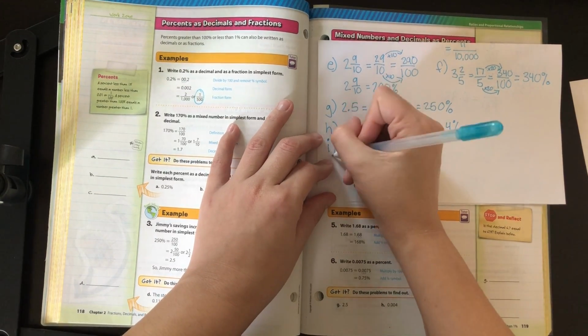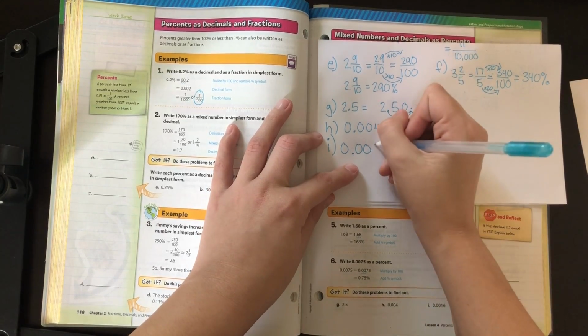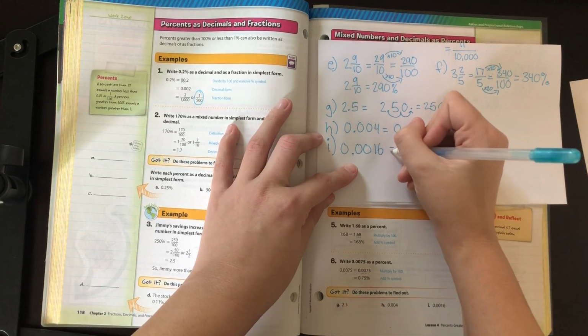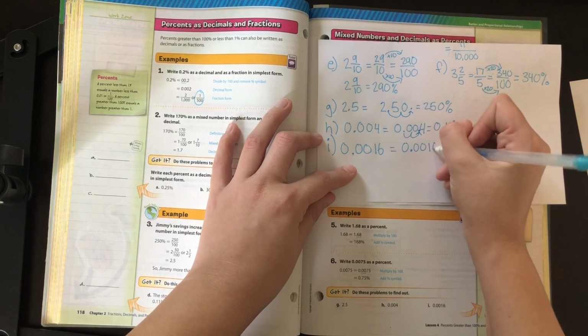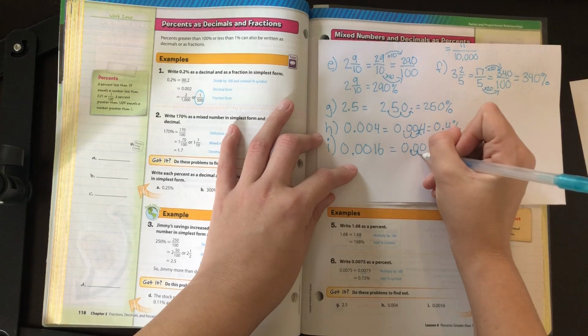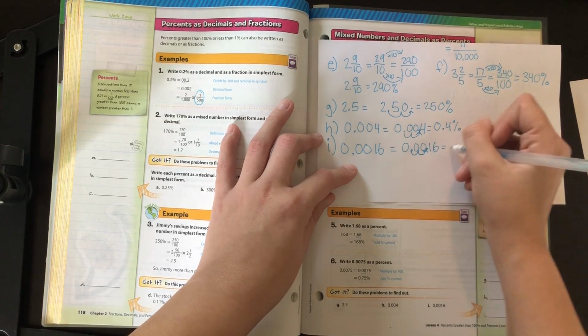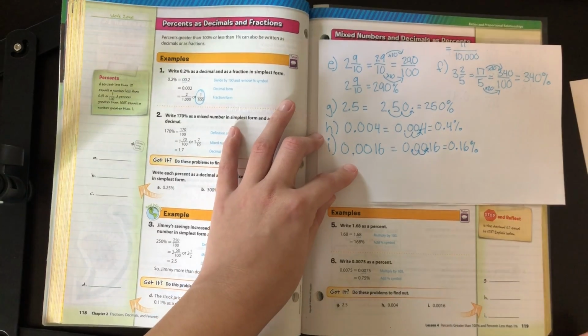And finally, I, 0.0016. So once again, we're going to multiply it times 100, or move our decimal point over 2 places to get 0.16%.